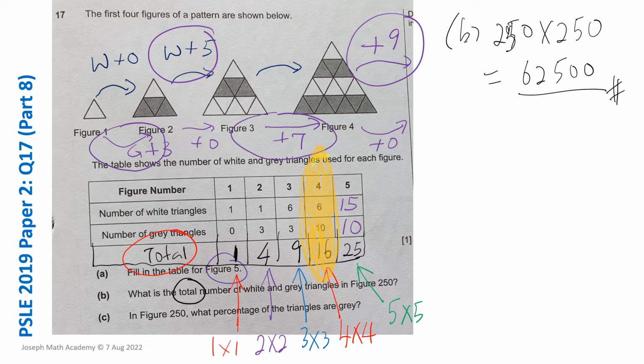So the total is obtained using square numbers, right? What are square numbers? Square numbers are these, over here. So now the total is easy, so we should work from the total. Now we are supposed to find the gray ones in part C. They ask us to find the gray ones.